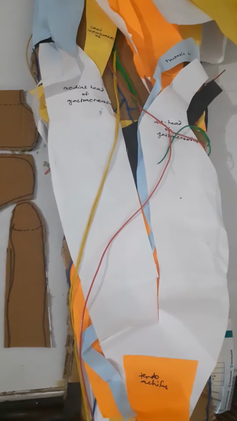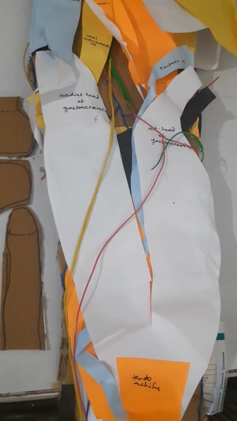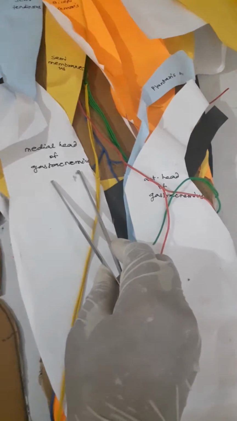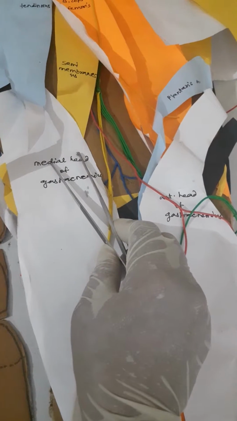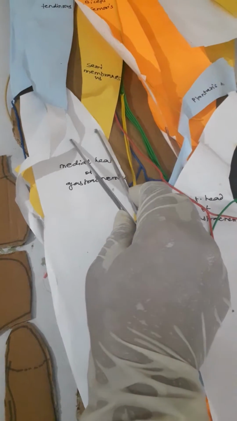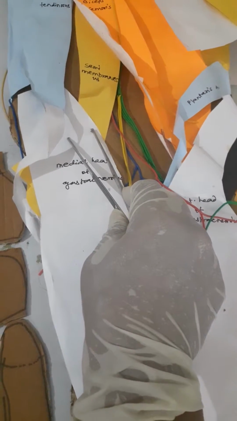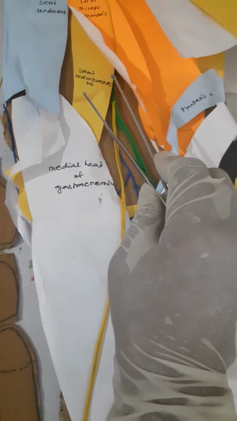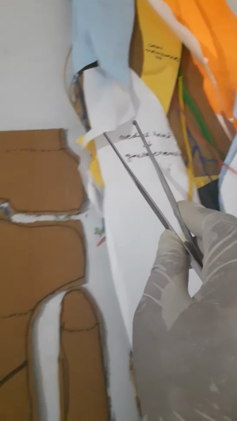First, gastrocnemius muscle. It has got two heads, medial head of gastrocnemius and lateral head of gastrocnemius. This is the medial side and this is the lateral side. Medial head of gastrocnemius arises from the popliteal surface of the femur, over the medial condyle of femur.